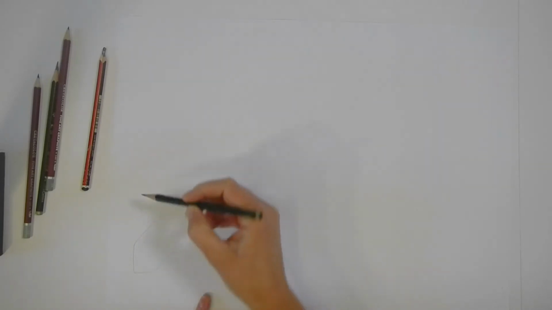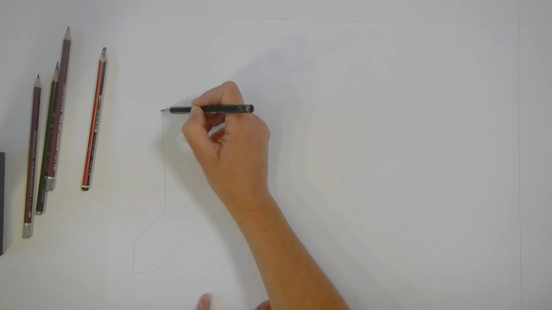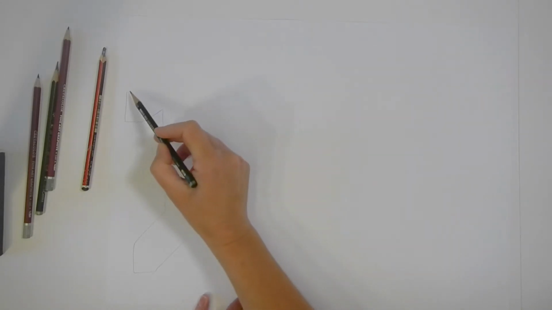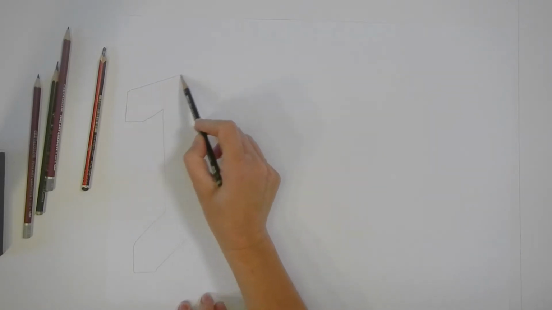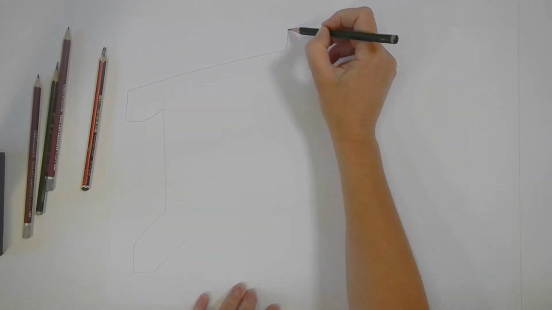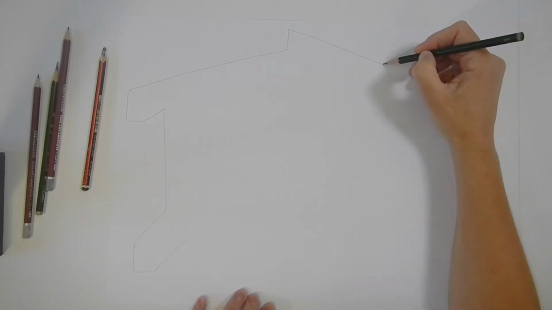So, this is what it's going to look like. I will go back and show you the stools when I'm finished. Now, don't worry about your spatial perception yet. See, I've already run out of page.